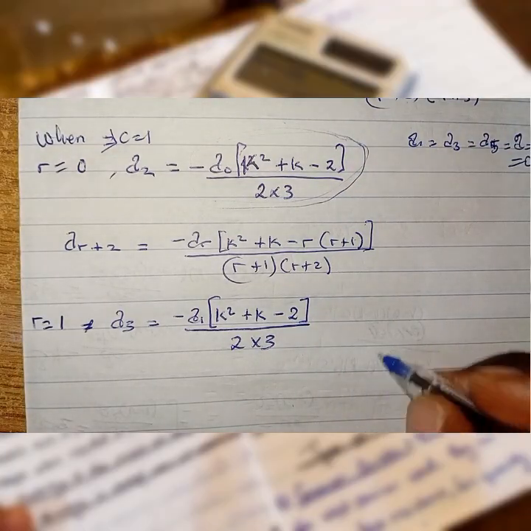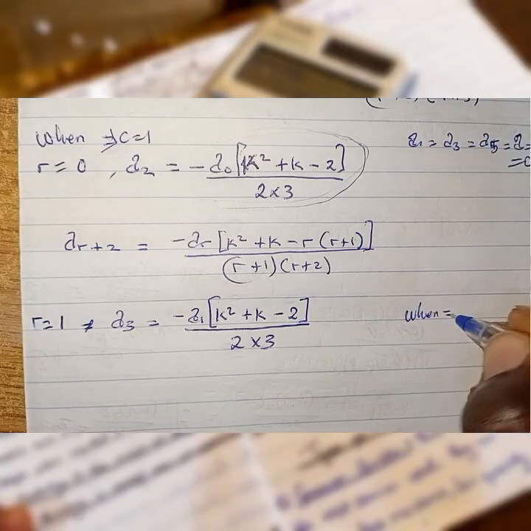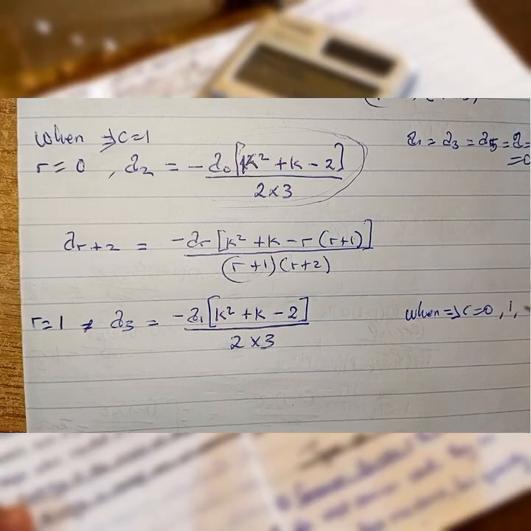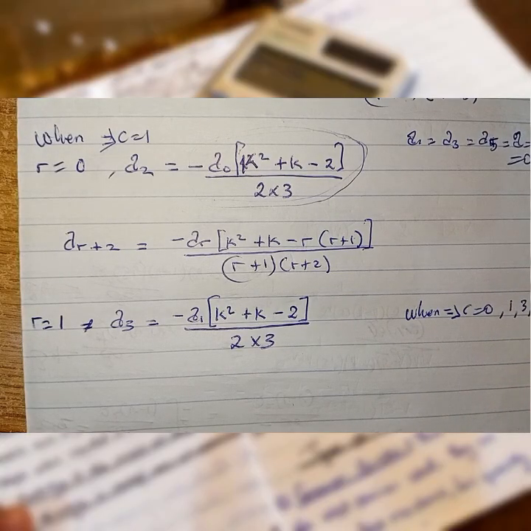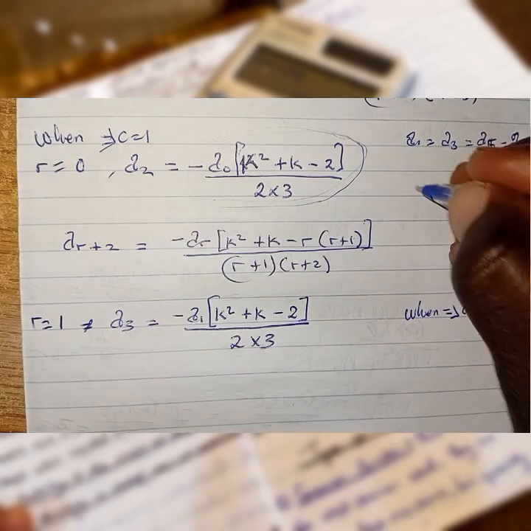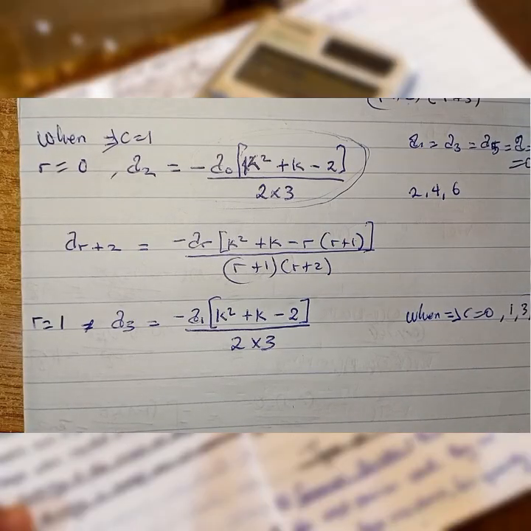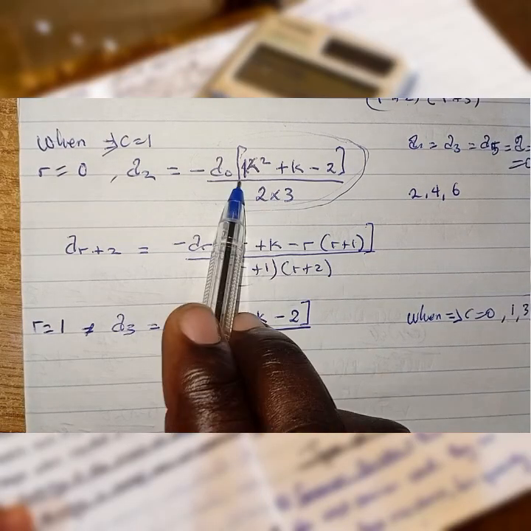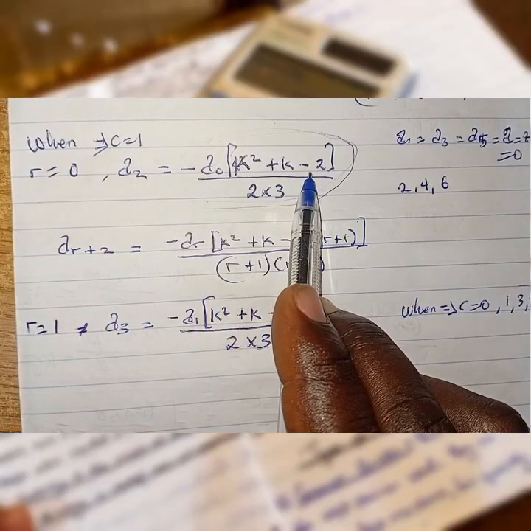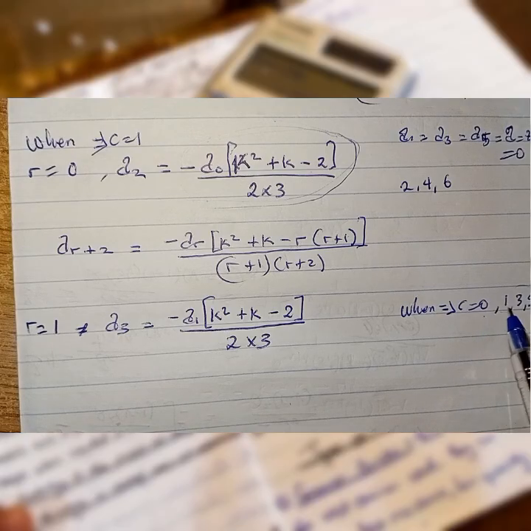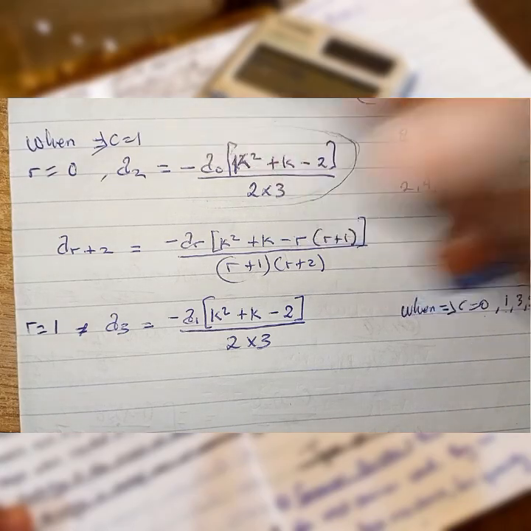They are the same, but this is when C equals 0. When C equals 0, you're going to find 1, 3, 5, and the 1, 3, 5 here is equivalent to the 2, 4, 6 that you find here. I hope you understand. What we have here when C equals 1 is equivalent to when C equals 0. So the odd part when C equals 0 is equivalent to the even part when C equals 1.